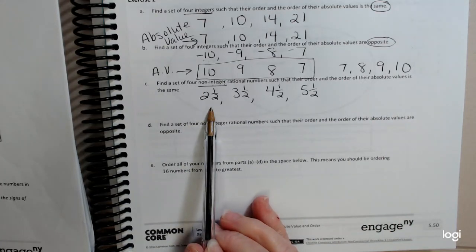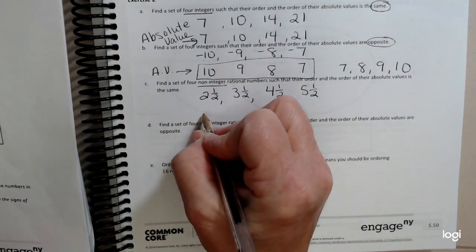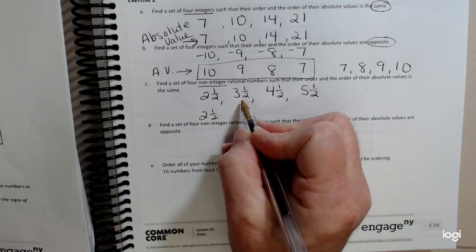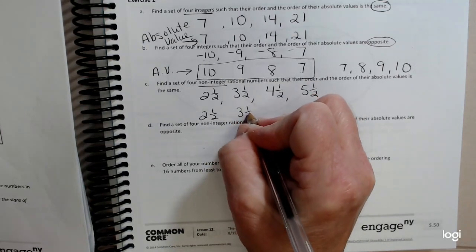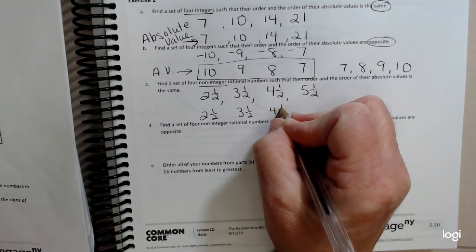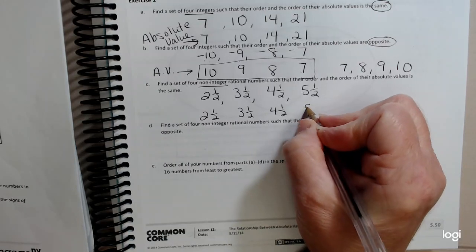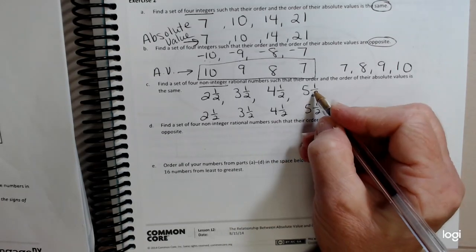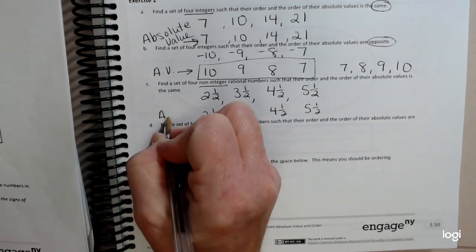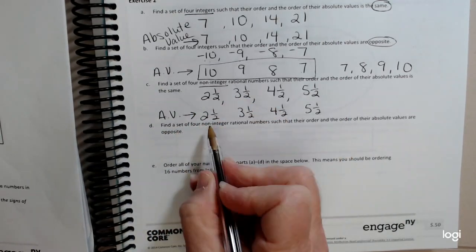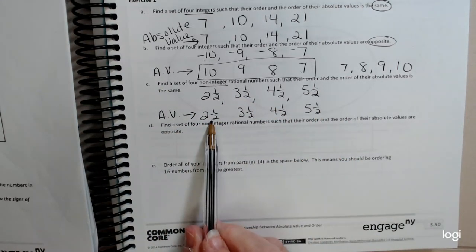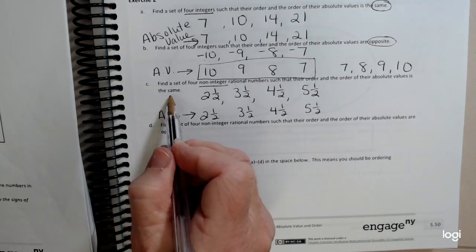How far is 2 1/2 away from 0? 2 1/2. How far is 3 1/2 away from 0? 3 1/2. 4 1/2 is obviously 4 1/2 places away from 0, and 5 1/2 is obviously 5 1/2 places from 0. So here are their absolute values. Look at this. They are in the same order.